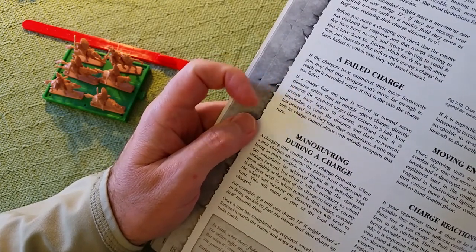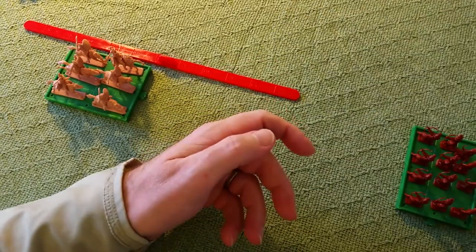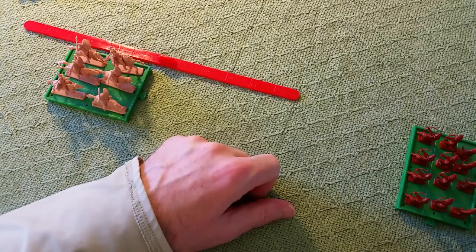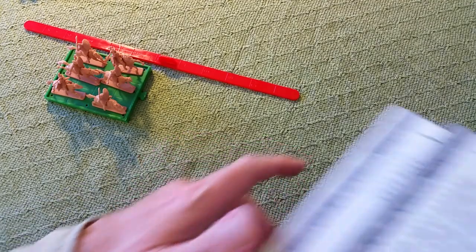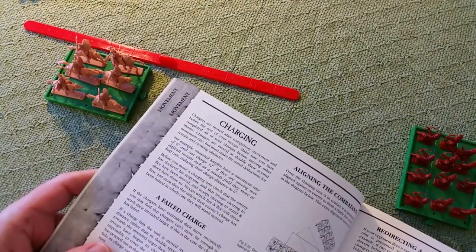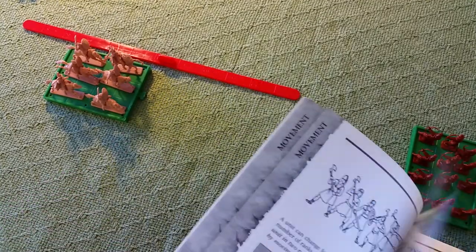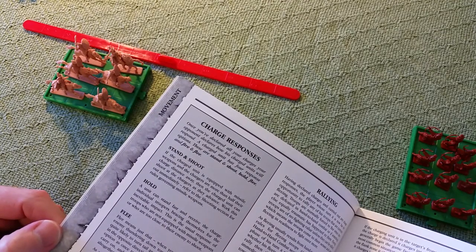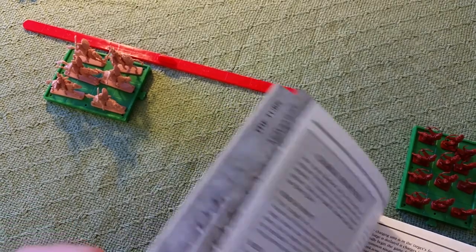Kind of makes me wonder whether the Mardian archers would have actually gotten their fire in. Go back to the stand and shoot. So when does it come in?